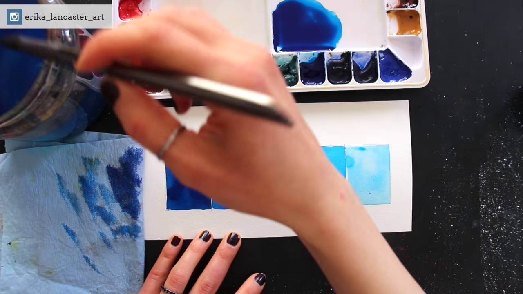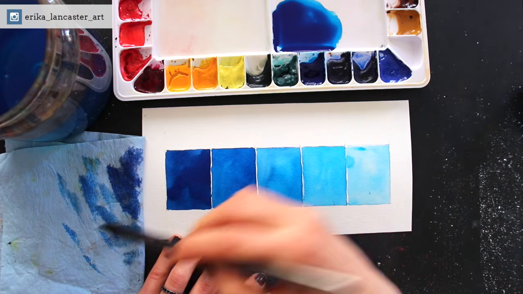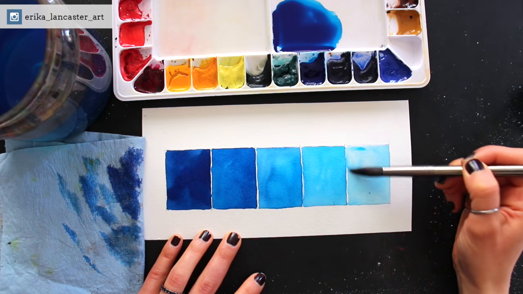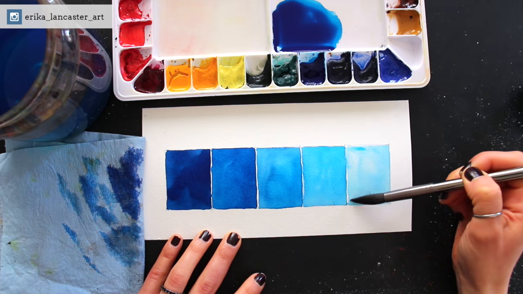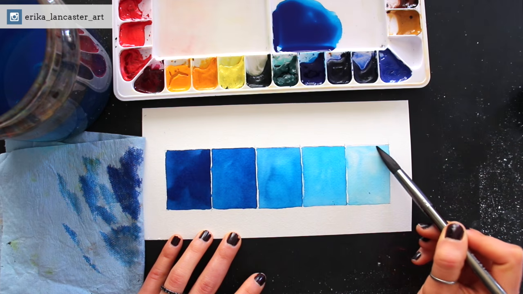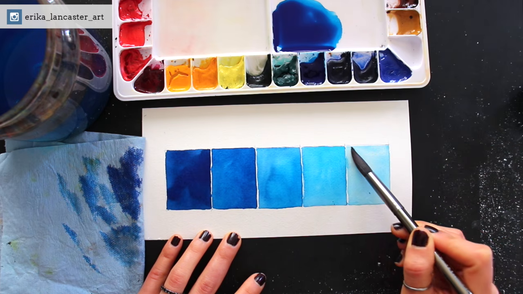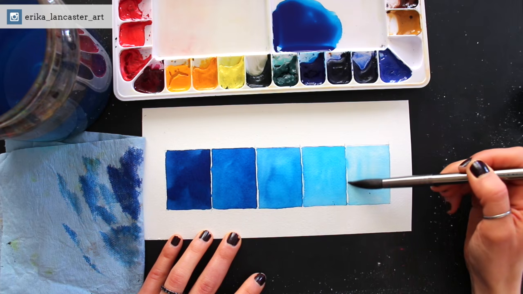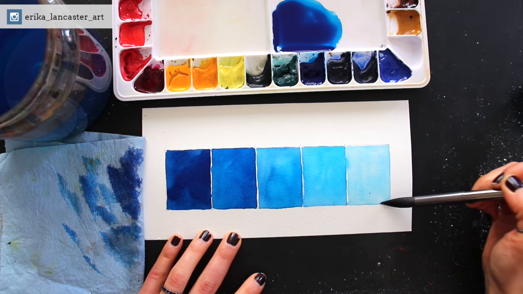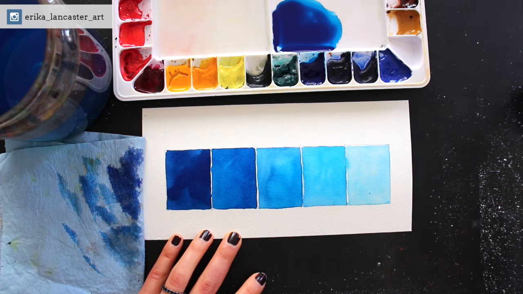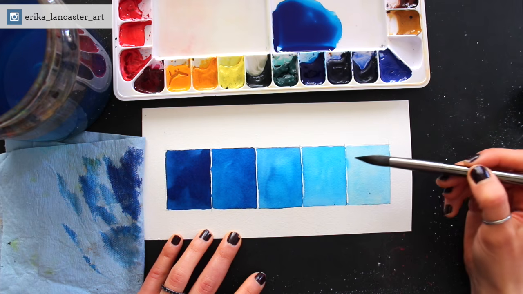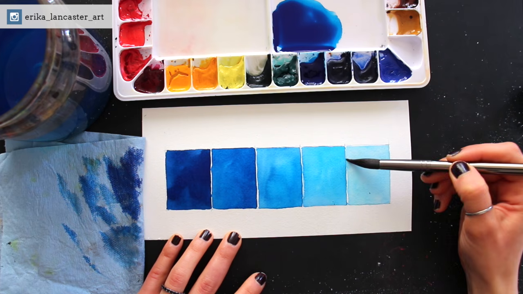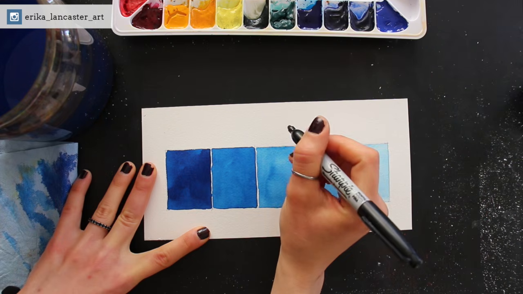Okay, so I'm finishing up here. I can definitely see a difference between all of my rectangles, and I was able to create a gradual transition from very dark and saturated phthalo blue to very light and very translucent phthalo blue. So this exercise gives us a great opportunity to practice water control and also, of course, an understanding of how we're able to develop a wide range of values using just one same color. I cannot recommend this exercise enough.